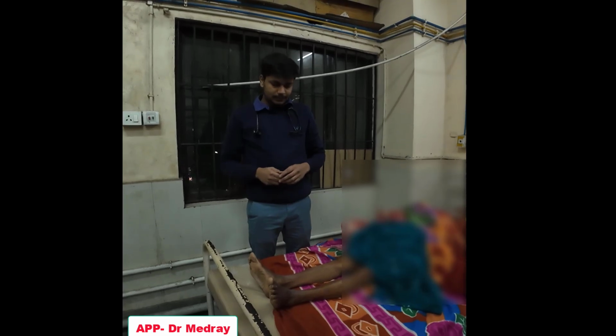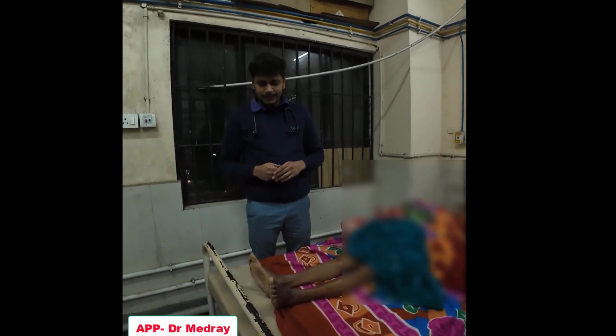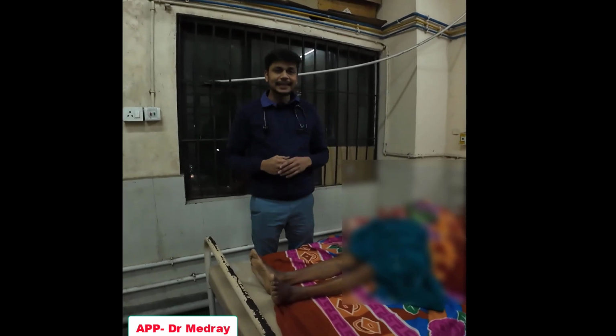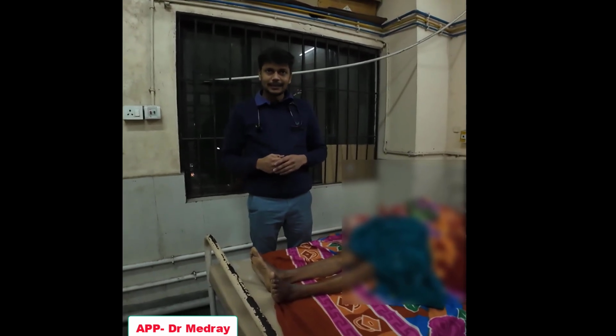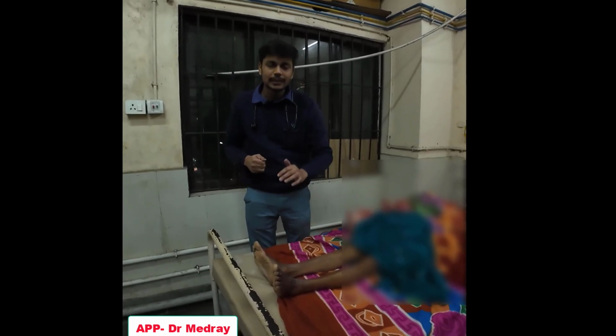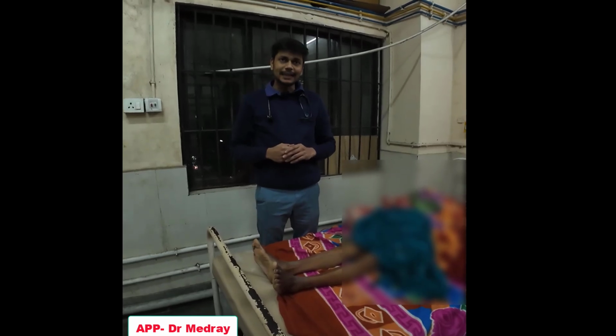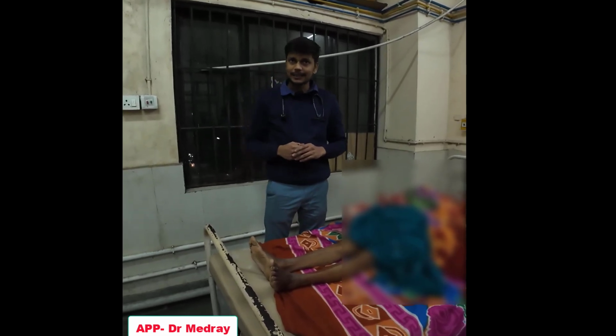So we shall also know what the plantar equivalents are. If the patient is having a very high degree of pyramidal tract lesion, then sometimes by eliciting the other areas in the leg and the foot, you may get an extensor plantar response. So these are the other techniques to elicit the extensor plantar response.